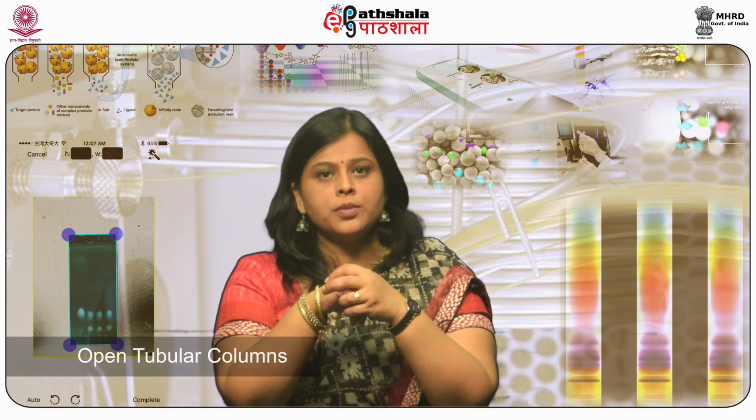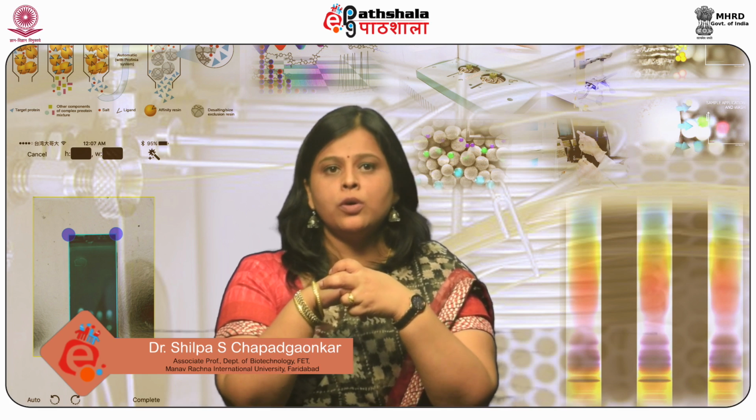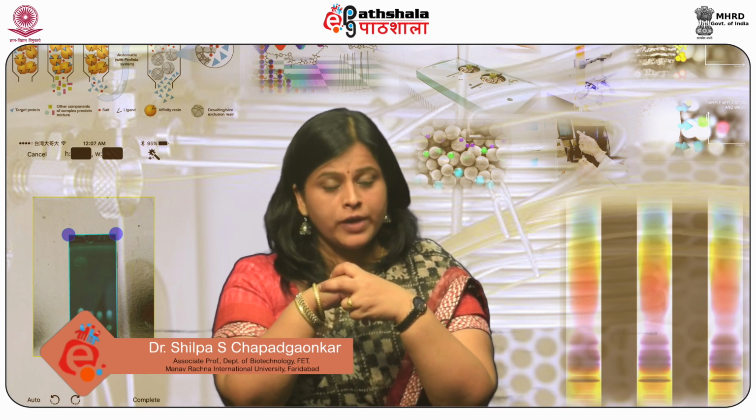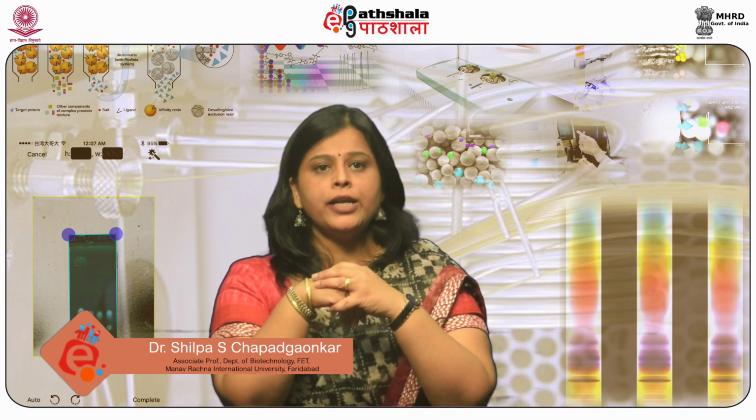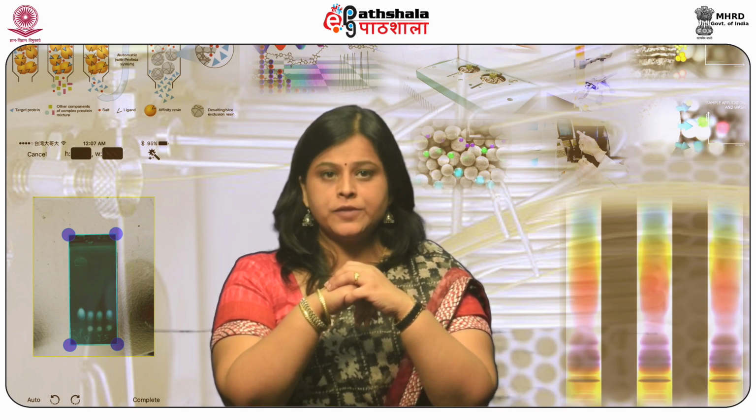Open tubular columns or packed silica-based columns can be used for supercritical fluid chromatography. Though analysis of polar compounds is difficult with pure carbon dioxide as mobile phase, modifiers and additives can be added, which affords the analysis of polar molecules also with SFC.